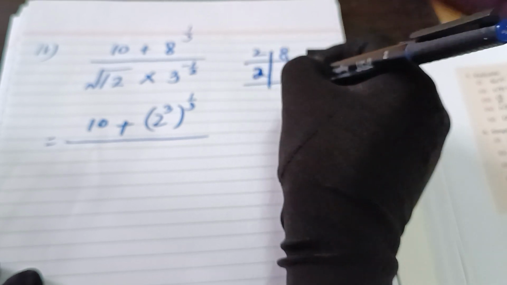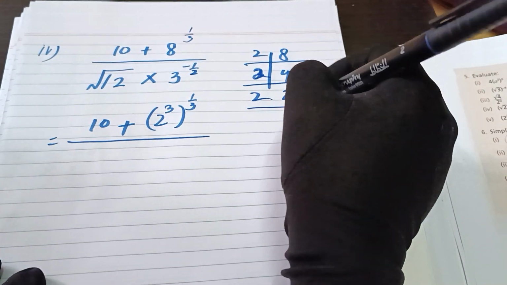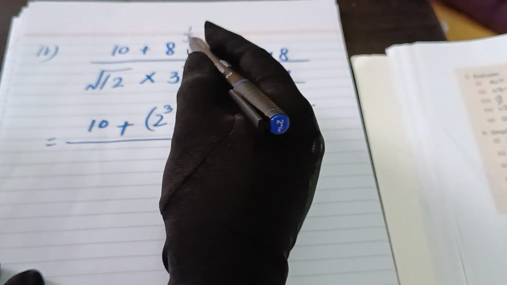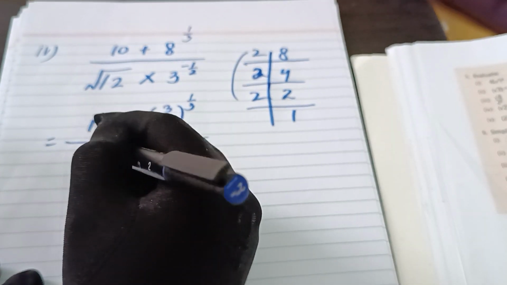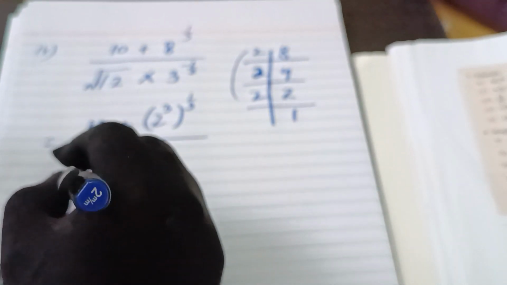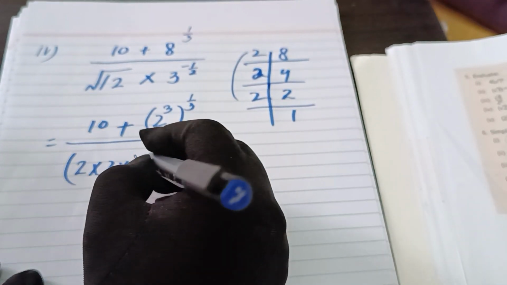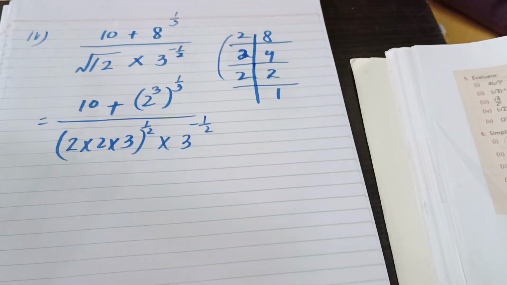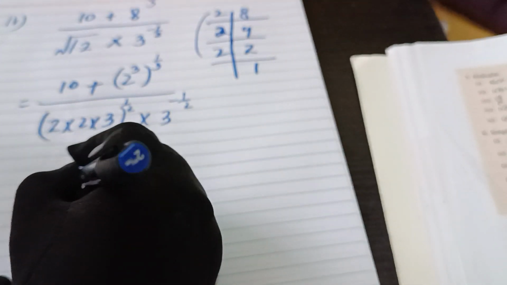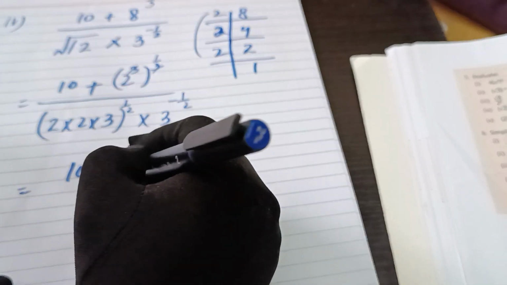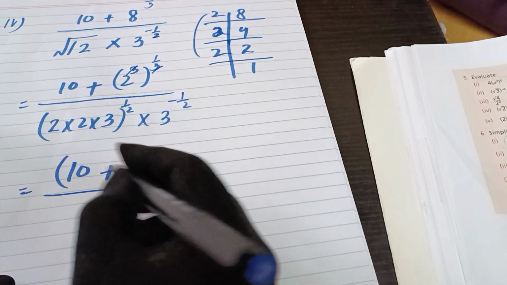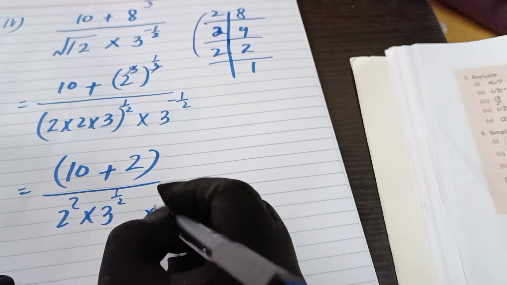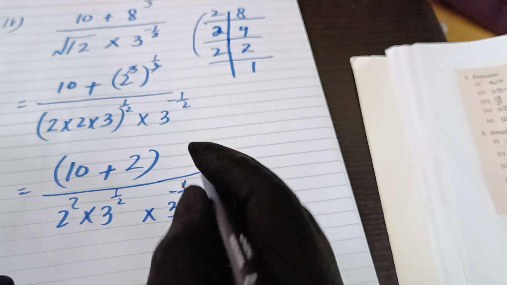So let me factorize once again. 2, 2 is 4, 2, 1. So 2 cubed is the factor of 8. External power is 1 by 3. And 12 means 2 times 2 times 3, and that is in the square root. This will be inside the square root. First this becomes 2. Okay, and this is 2 squared and 3 power 1 by 2. This one is 3 power minus 1 by 2.